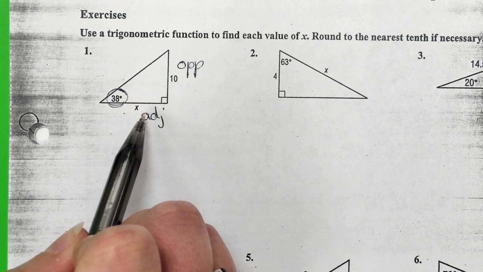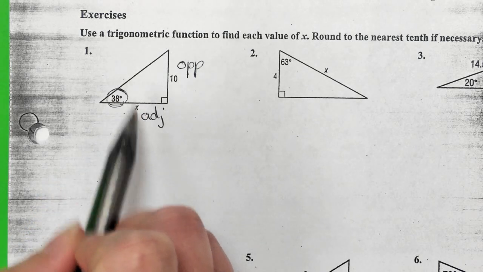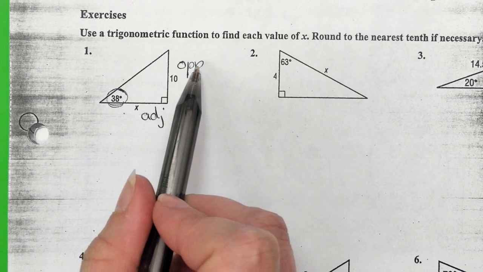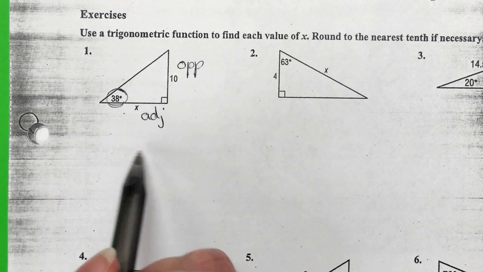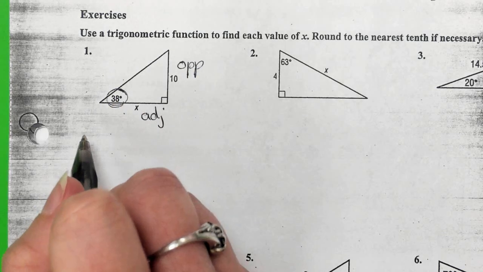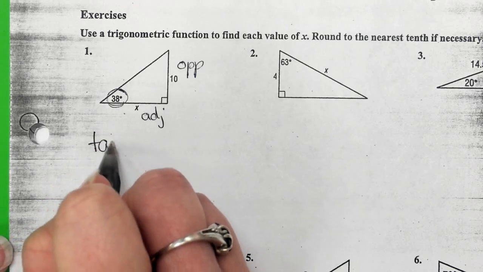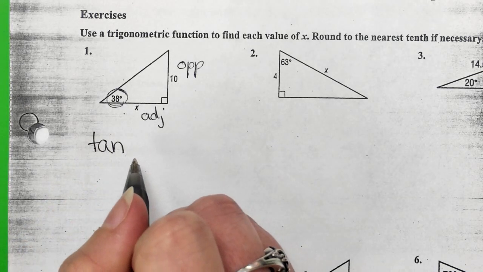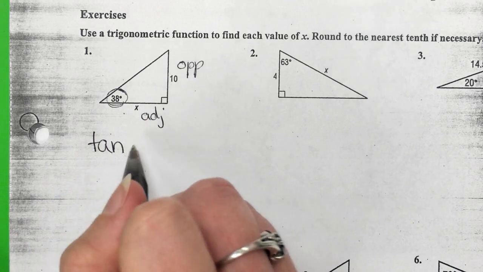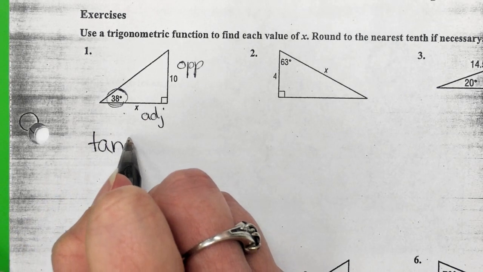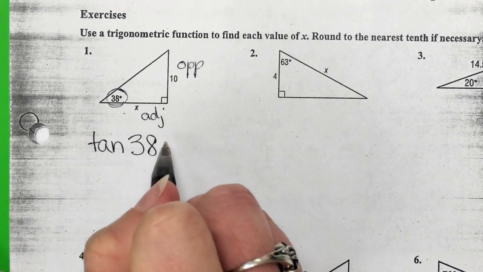You can't use the Pythagorean theorem because you have two sides that you don't know. So what trig function is opposite and adjacent? Tangent. You always want to use those 3 ones, okay? The sine, cosine, and tangent. Don't use the other ones we learned because they're not on your calculator. So tangent is, so we're going to do tangent of our angle. So tangent of 38.